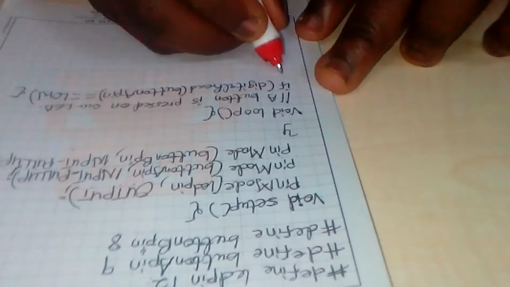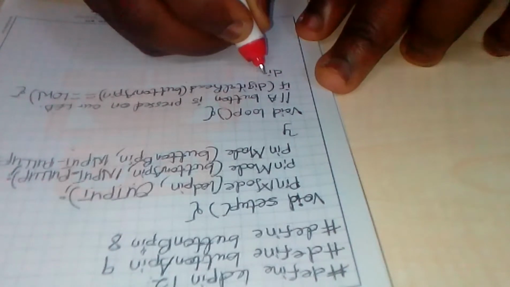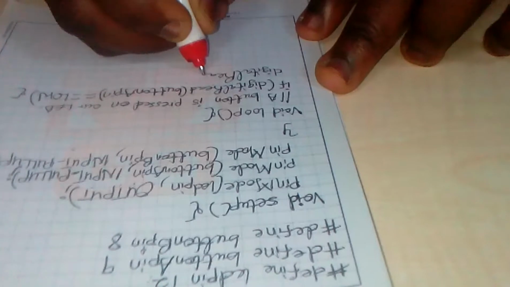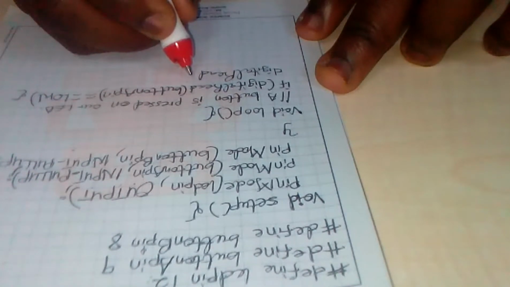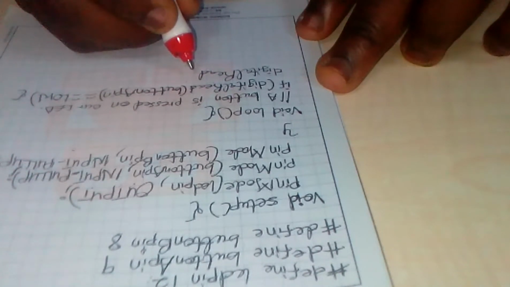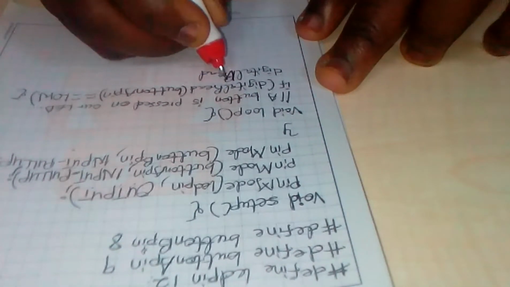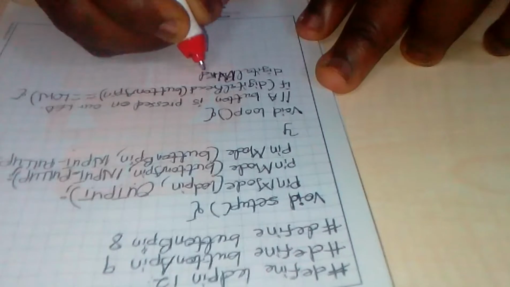We say if it is off, we say digital write, sorry. We write it. Now we have already read it, so if it is that way, that means we write it.